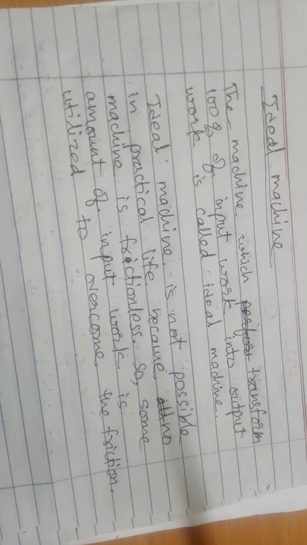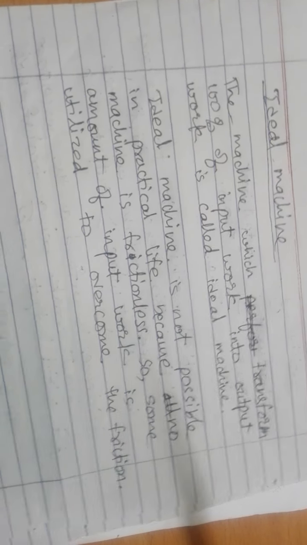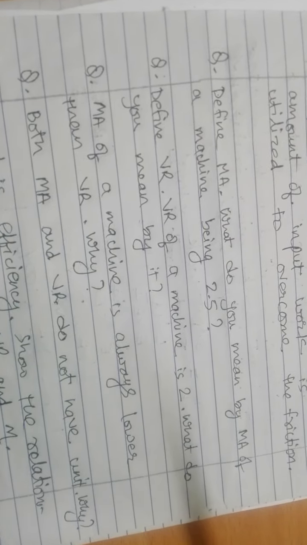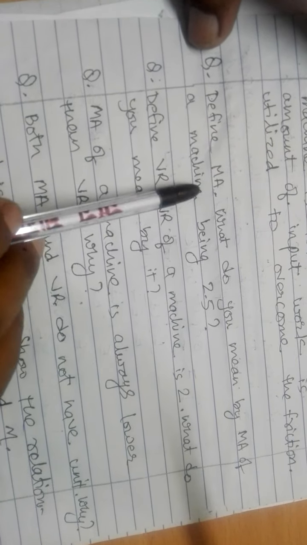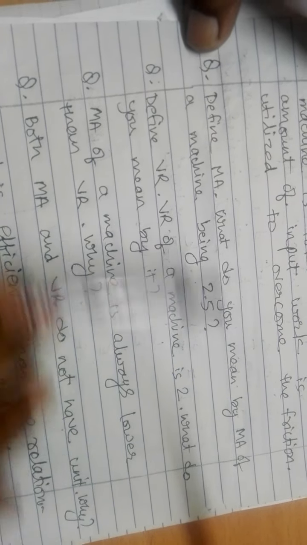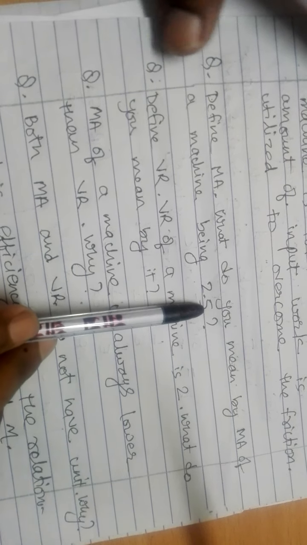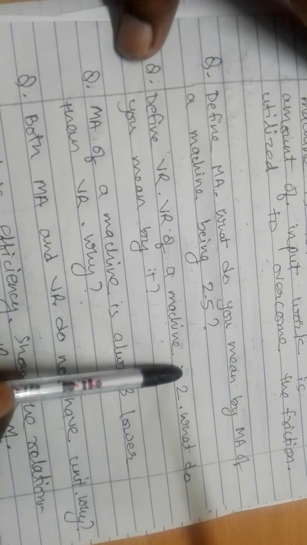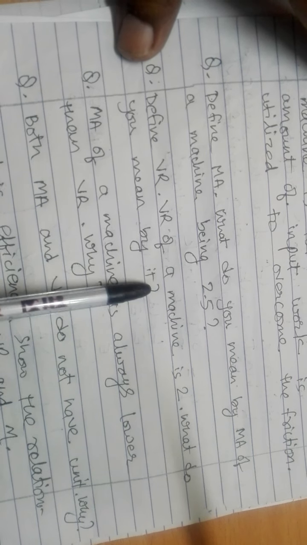Okay, now you need to attempt some questions. I'm going to write the questions. Freeze the screen, and then you have to pause the screen and copy the questions. Take out these questions as your assignment. Question number 1, define MA. What do you mean by MA of a machine being 2.5? Question number 2, define VR. VR of a machine is 2. What do you mean by it?